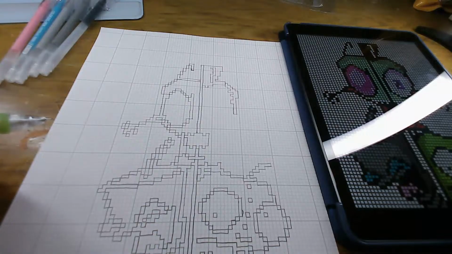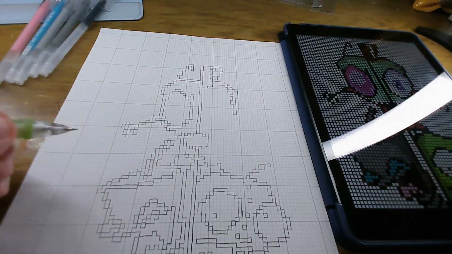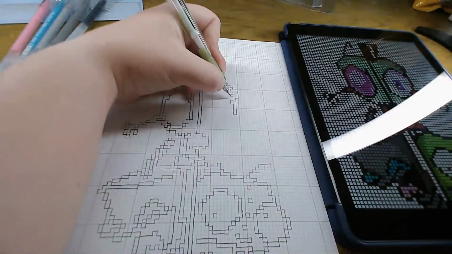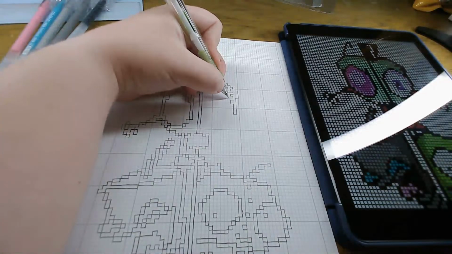Now, next is going to be, I think, working on this outline of his eye, just so we get that middle spot filled in to begin with.